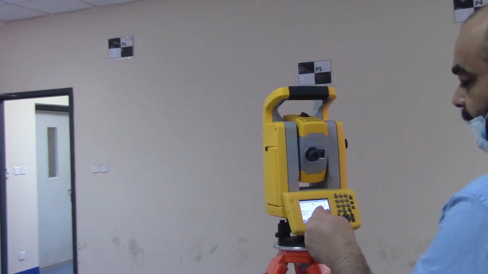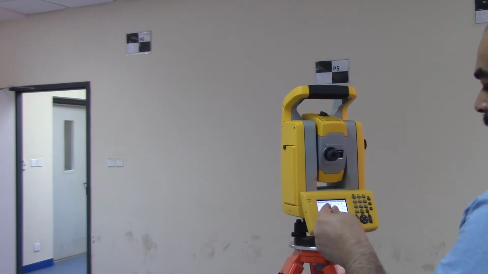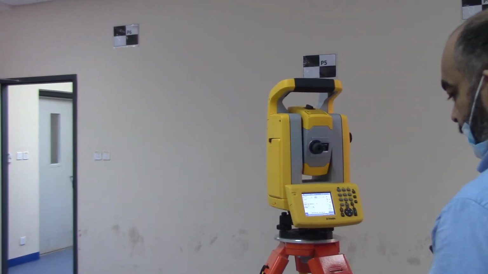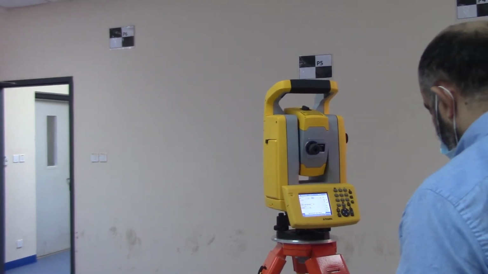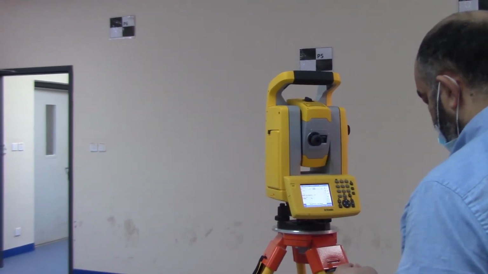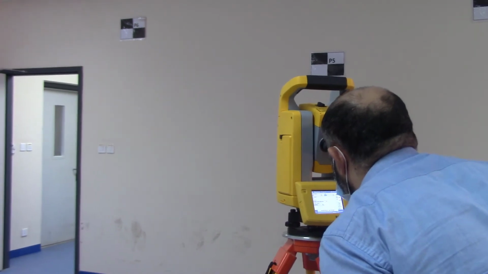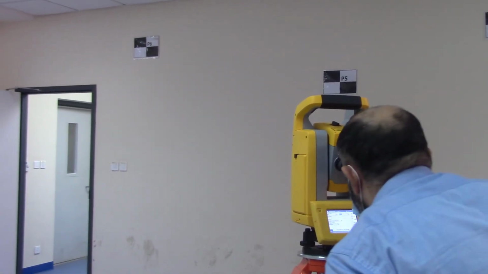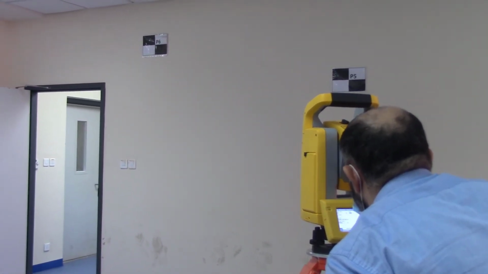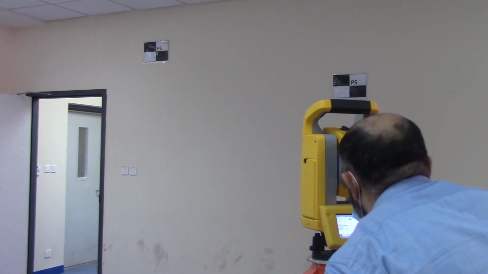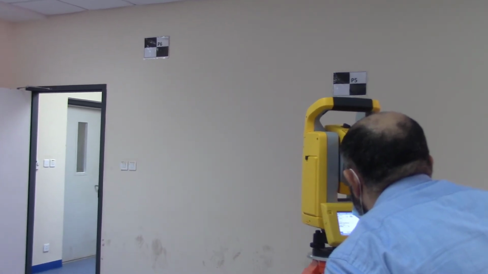If we use the reflector, this would change normally. Okay? So this is how to do things. Now let's try now to shoot the point. So I would like to adjust things. Okay. We have to be on the point.